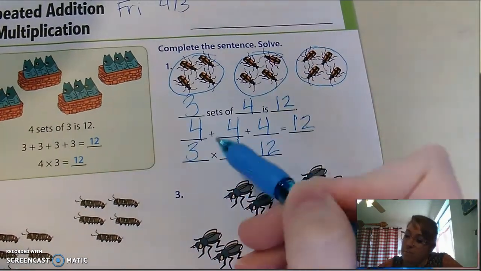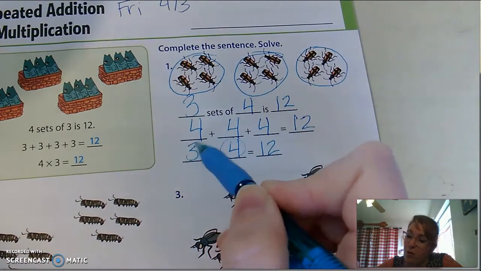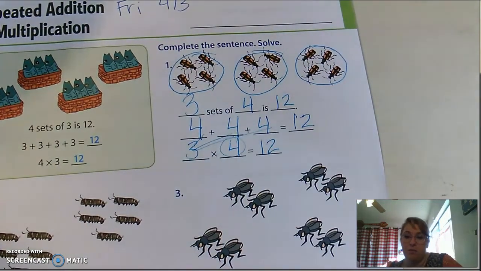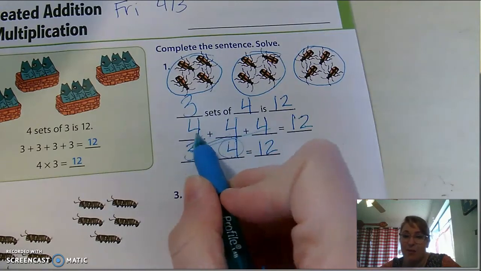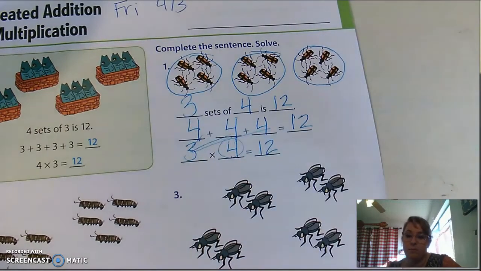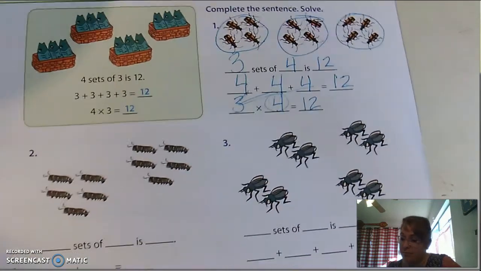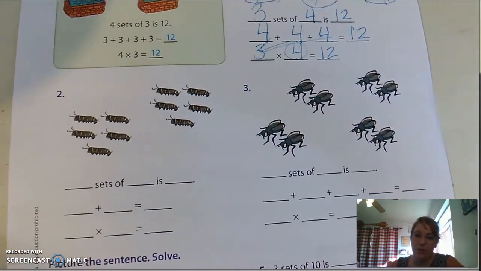So I wrote my 4, 1, 2, 3 times. 3 times 4 is the exact same as 4 plus 4 plus 4. And it's a lot easier to say. Let's look at the caterpillars.